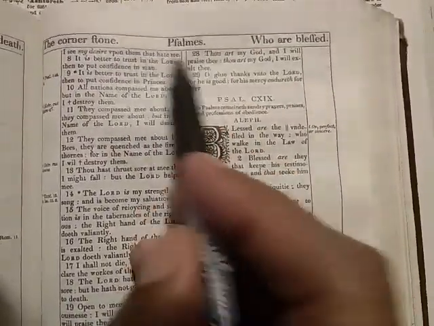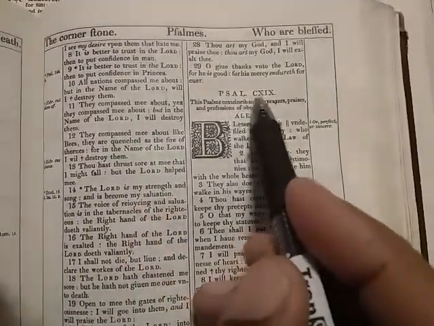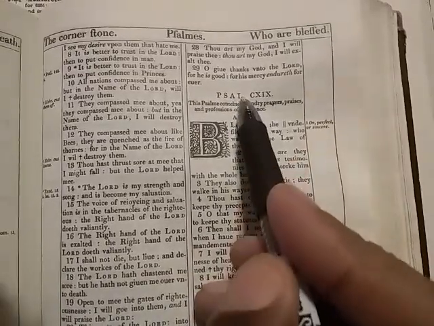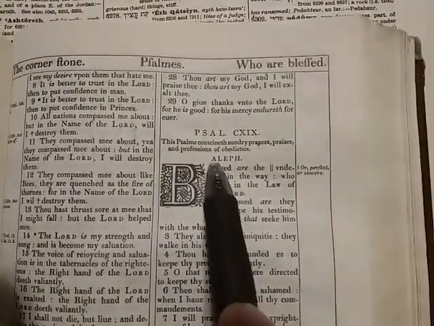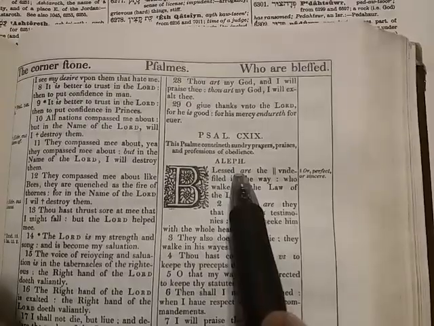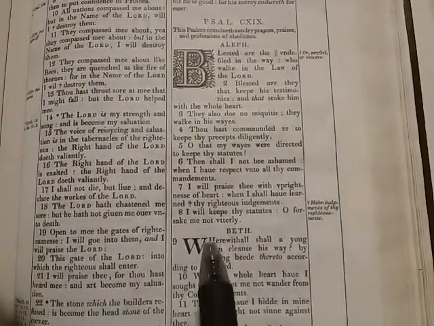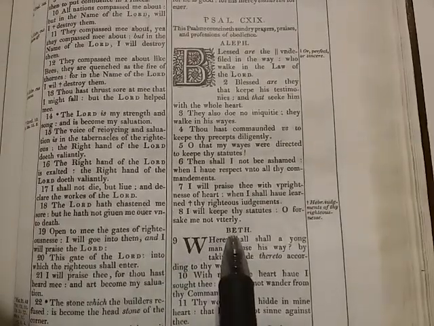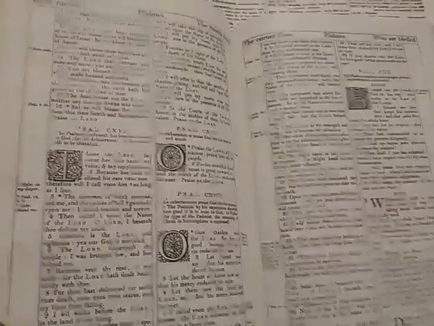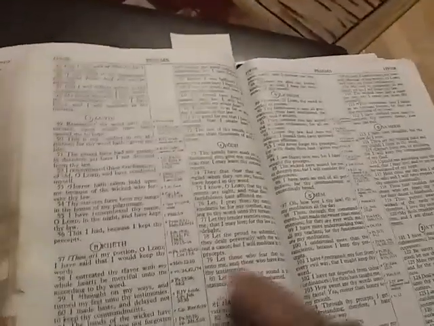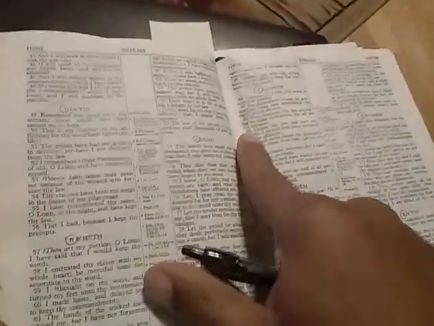Here we have Psalms 119, the 119th chapter, first verse. We see Aleph. Beit. Gimel. Now, before I go further, I want to take the time and point out that this King James version has the J's.